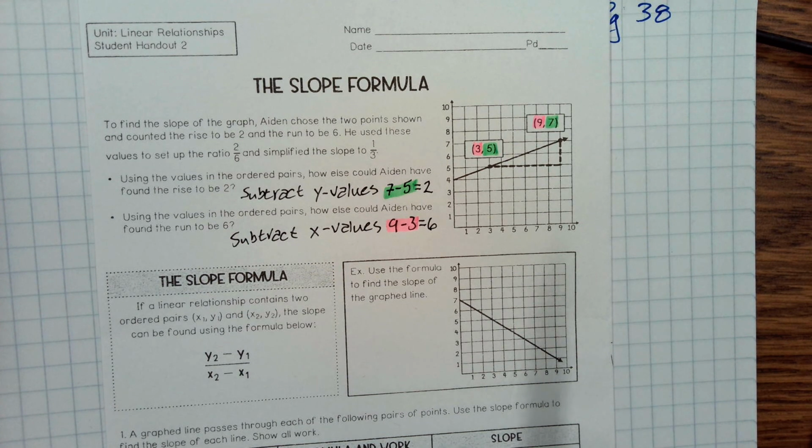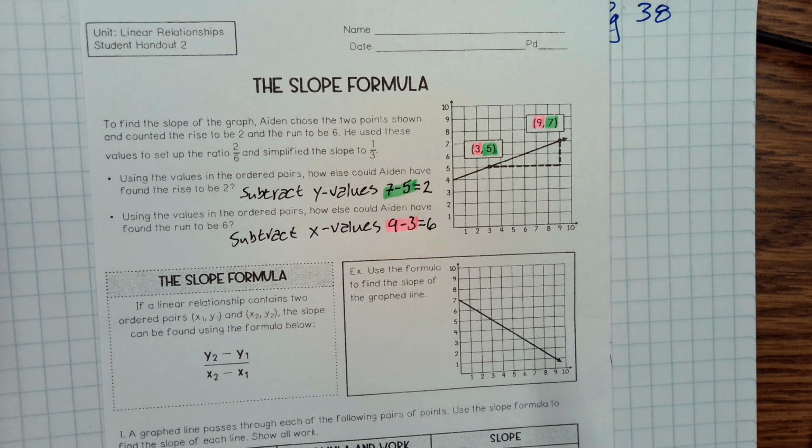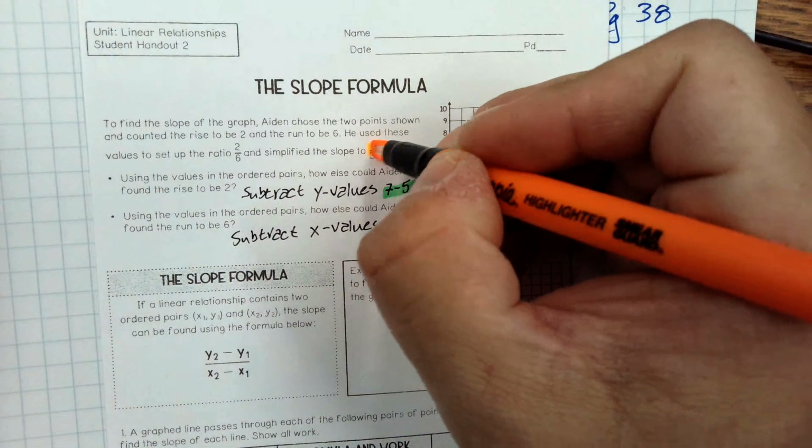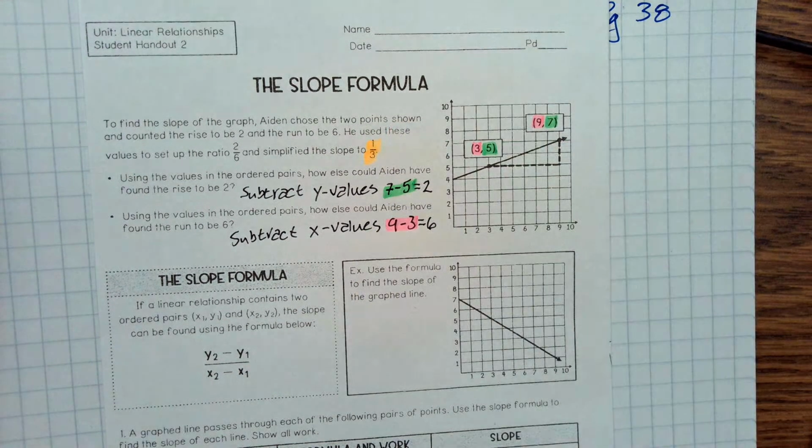So I got those numbers, and if he got 2 and 6, how did he end up with 1/3 though? Because the answer ultimately was 1/3, right? 2/6. Yeah.